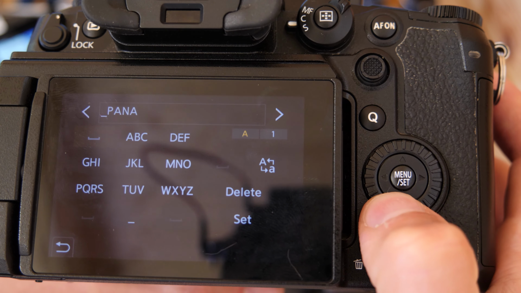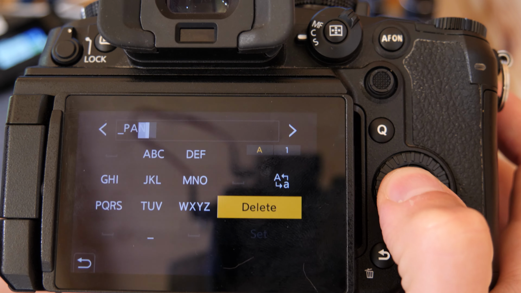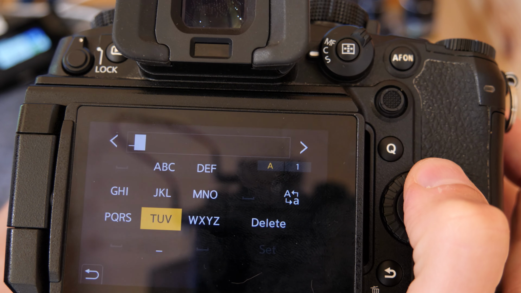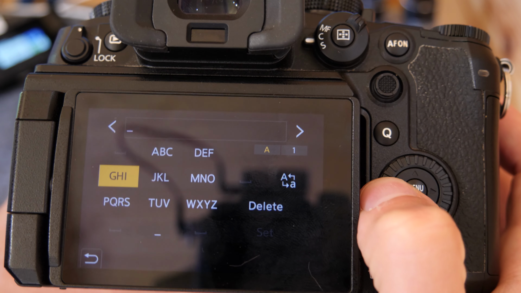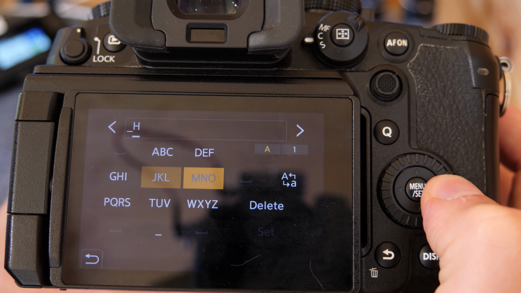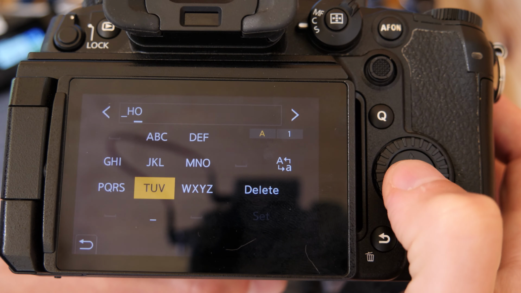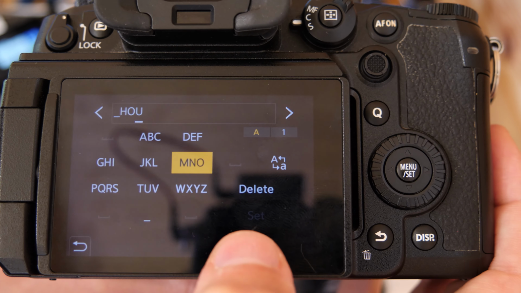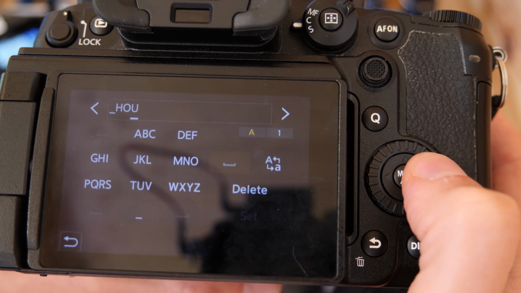You're able to go in and delete that, and you're essentially restricted to 4 characters with this. So let's say, keeping with the theme of somebody doing property shoots, you could do HO1. You can still see we haven't got the set button there because we haven't quite got 4 characters in there yet.